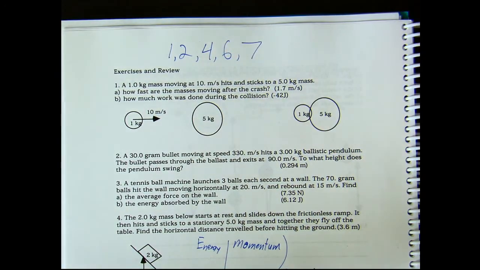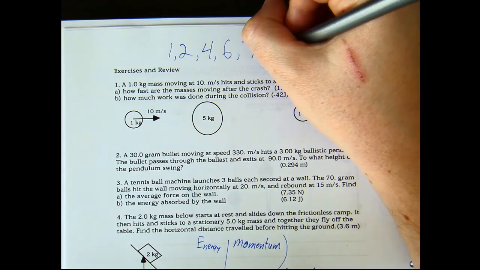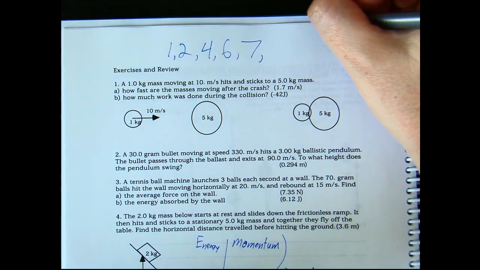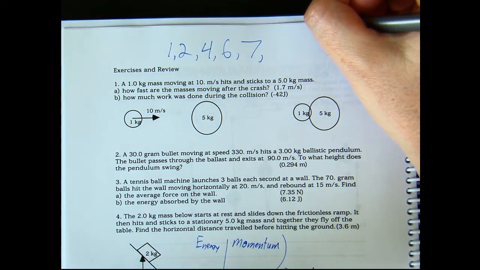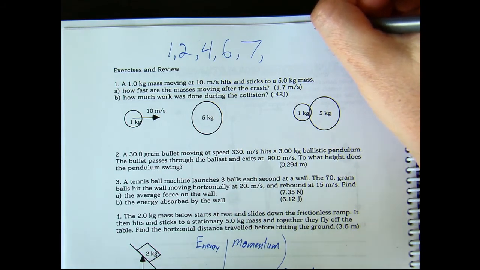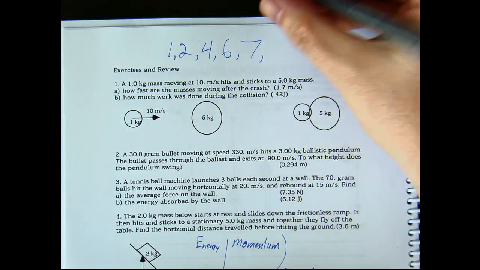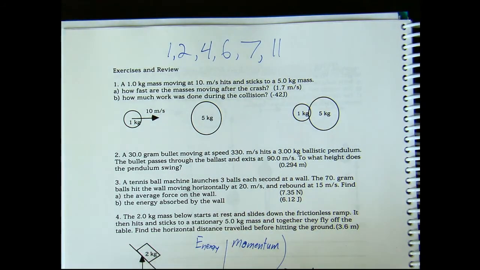I like 7. The last one I'm going to give you guys to do is 11. I'll make it a little bit shorter than the question assignment I posted. So 1, 2, 4, 6, 7, and 11 is what I want you to look at. And then after this, it's review of the chapter.